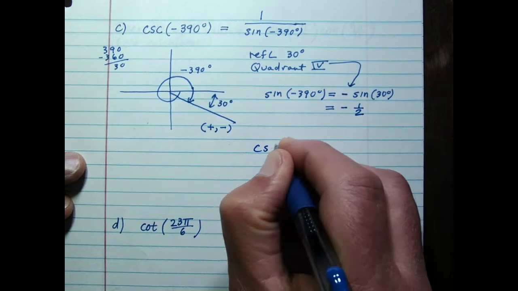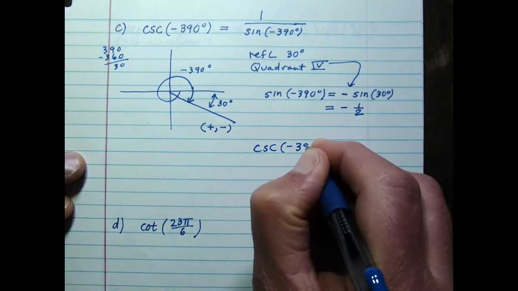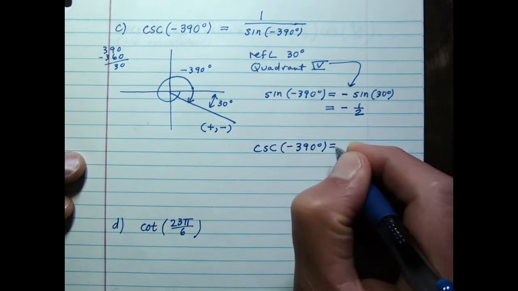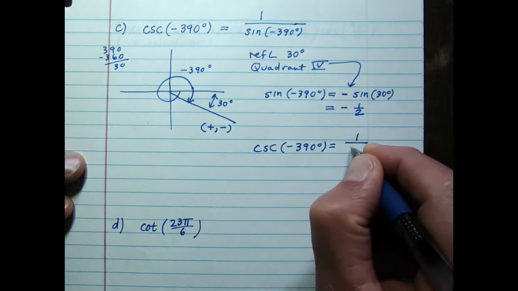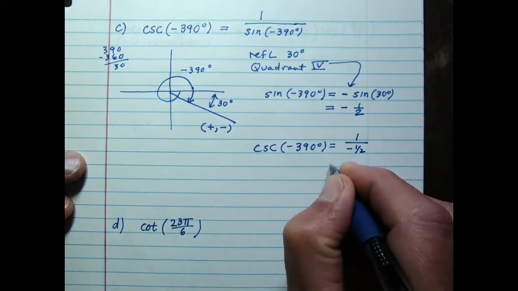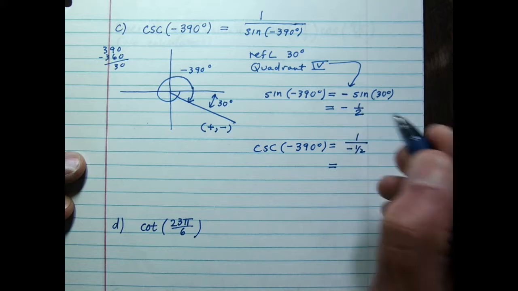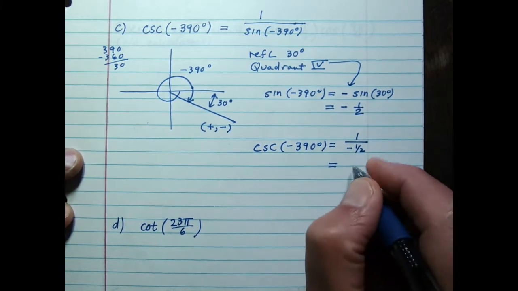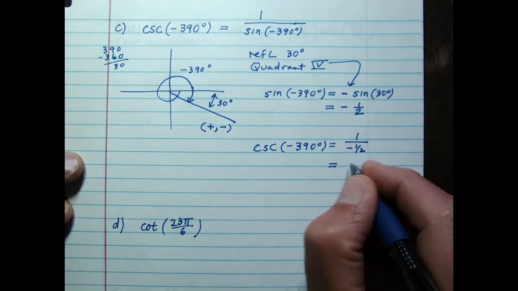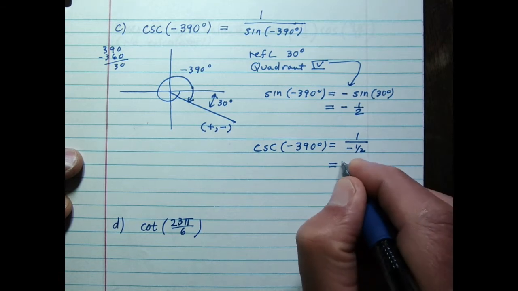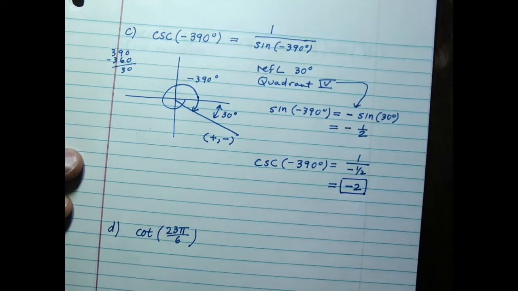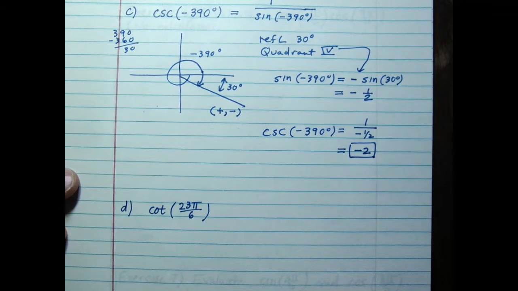So cosecant of negative 390 degrees is 1 over negative a half, the reciprocal of the sine of negative 390. So that's going to be a negative 2 when I work it out. Cosecant of negative 390 degrees is negative 2.